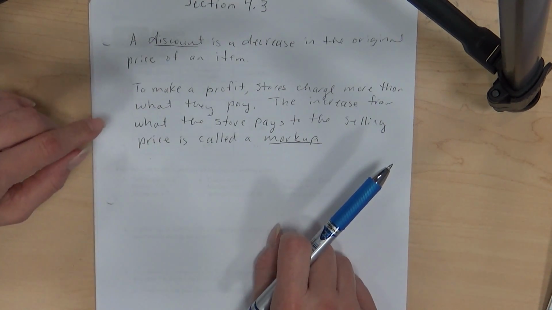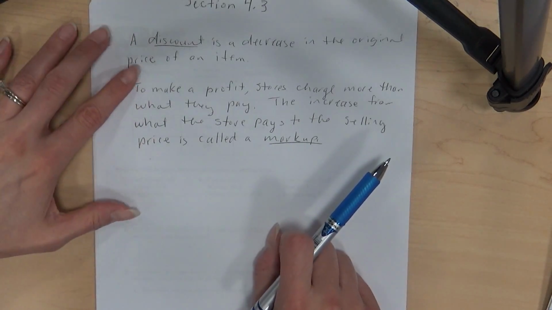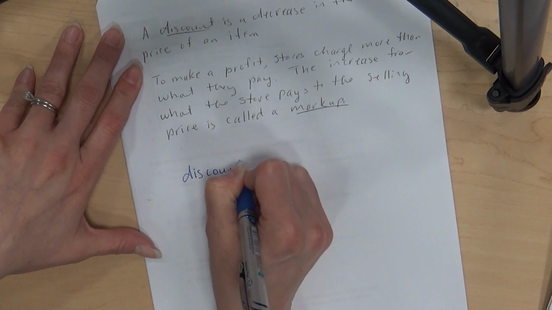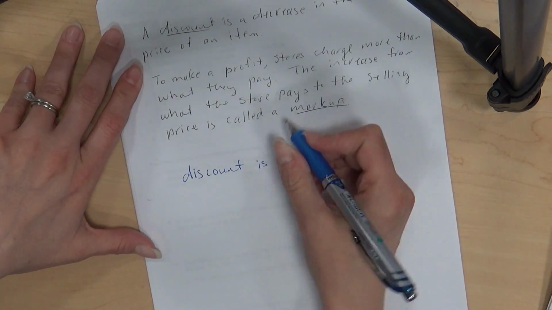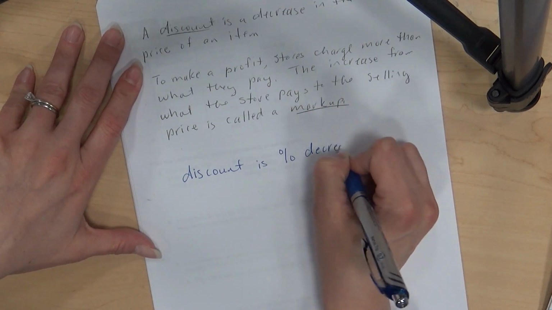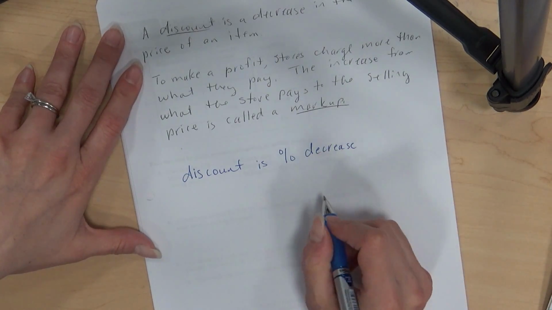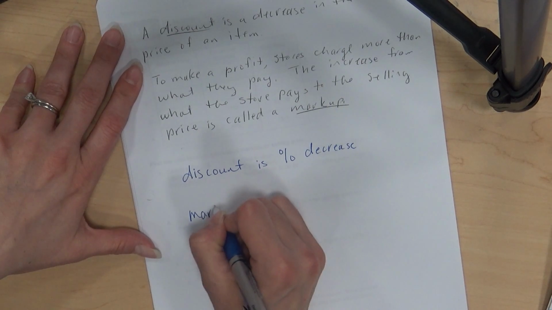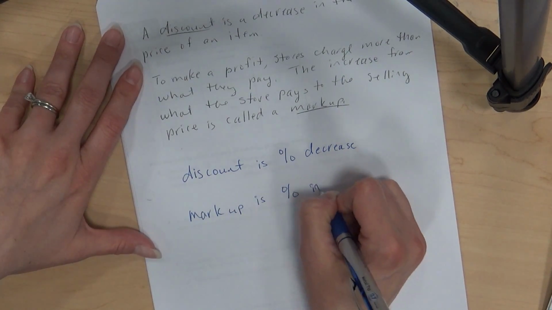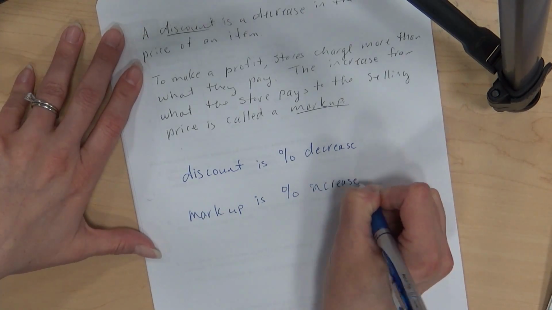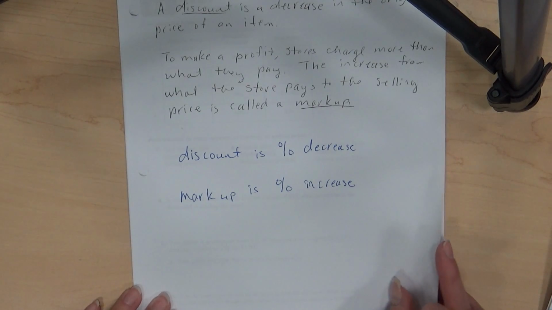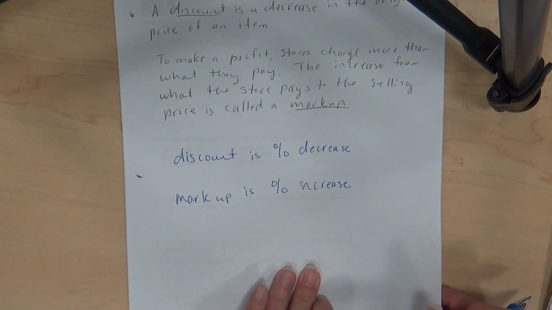Now, for our purposes, feel free to think of a discount as a percent decrease, because we know how to calculate percent decrease. Markup is an example of percent increase. Okay, so if you think of it in terms of percent decrease, percent increase, then it should make some of our problems easier for you to work through.